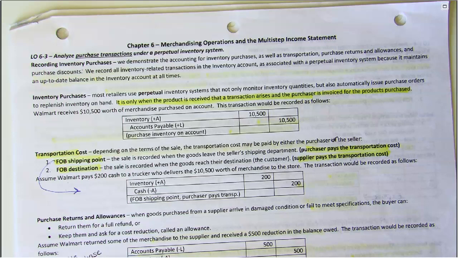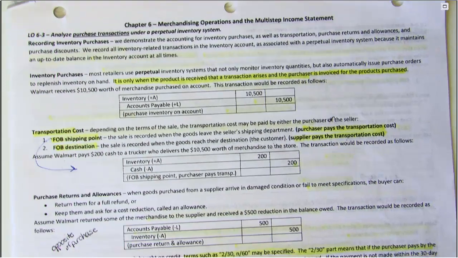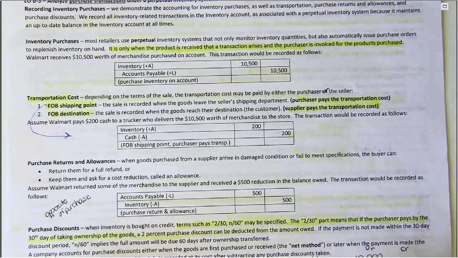If the terms are FOB destination, then the seller or supplier pays, and they would debit a delivery expense account. But we'll talk about that when we look at these journal entries from the selling viewpoint. Now let's talk about purchase returns and allowances.